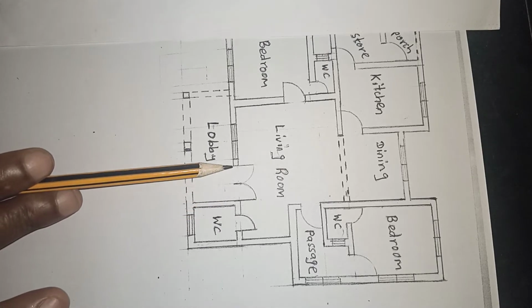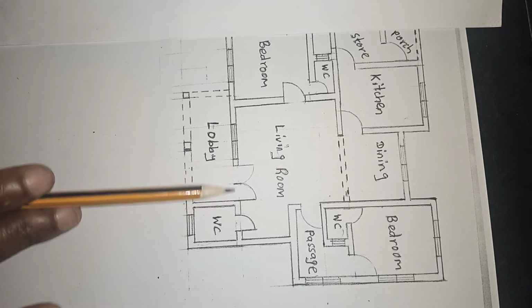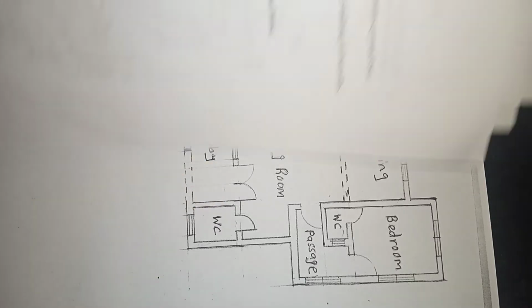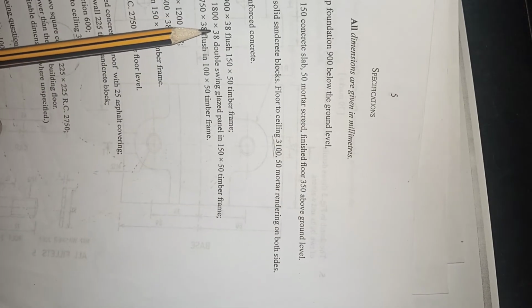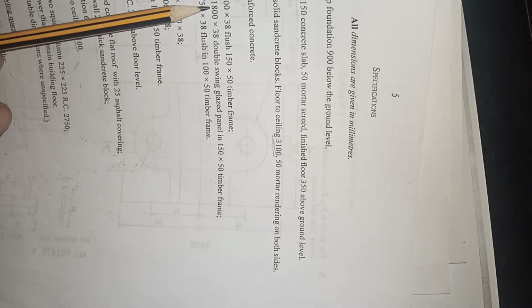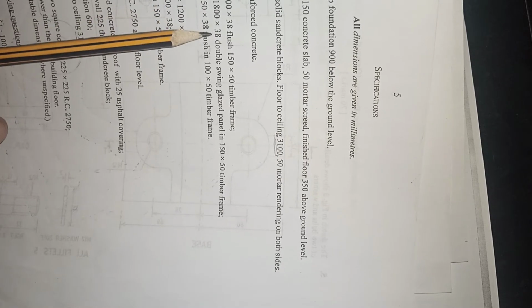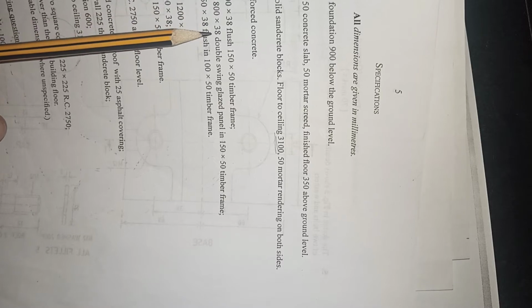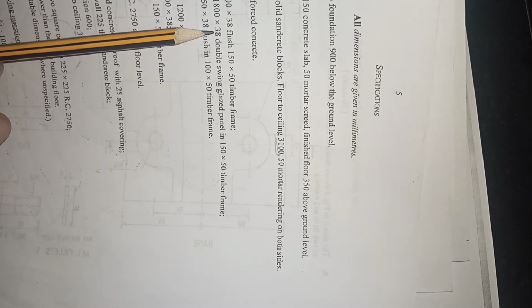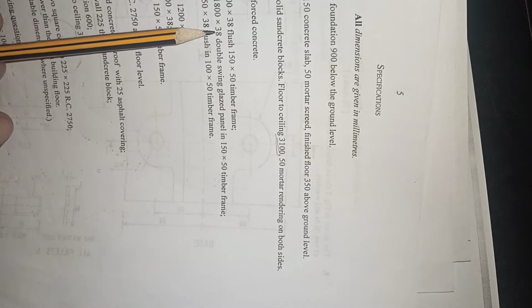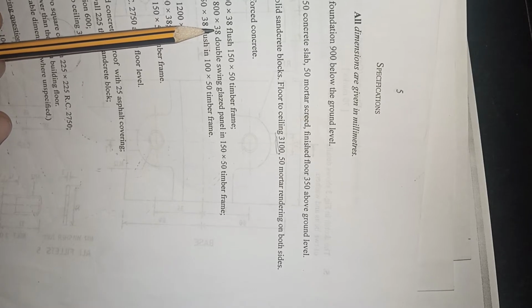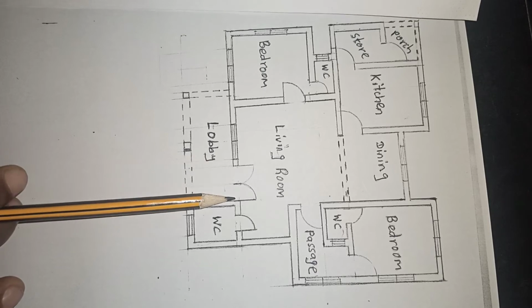That is 1,800 from this point to this point. And this is also included to this because this is the dimension of the frame of that door. It is included to give us this.